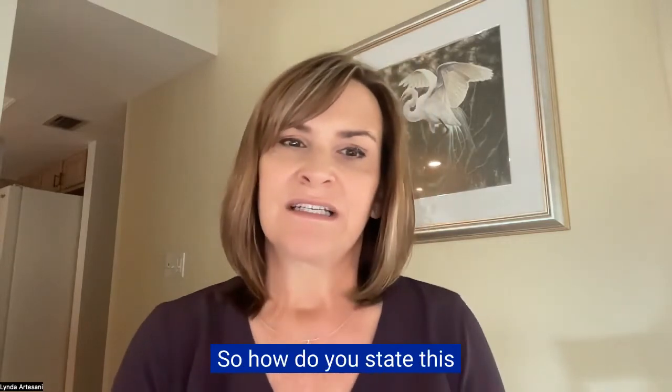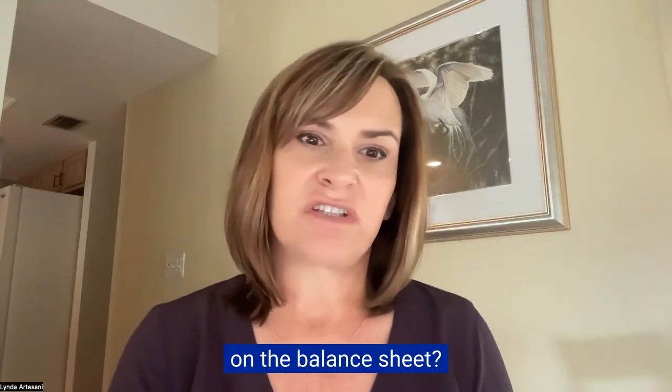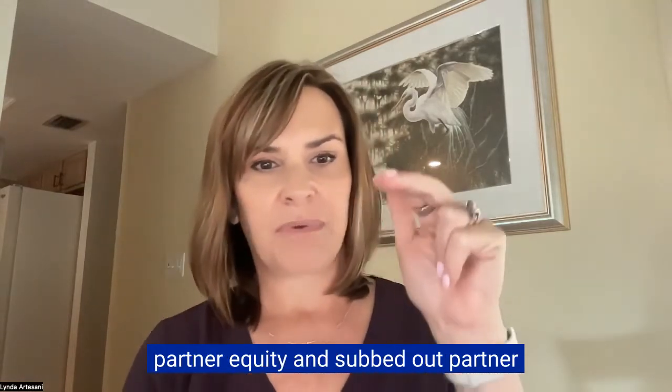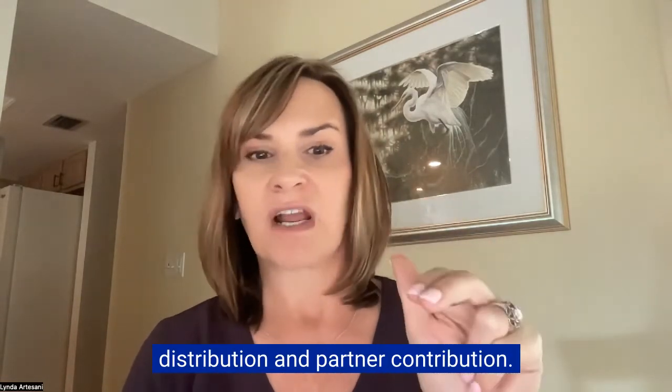So how do you state this on the balance sheet? We like to see the parent account, partner equity, and subbed out partner distribution and partner contribution.